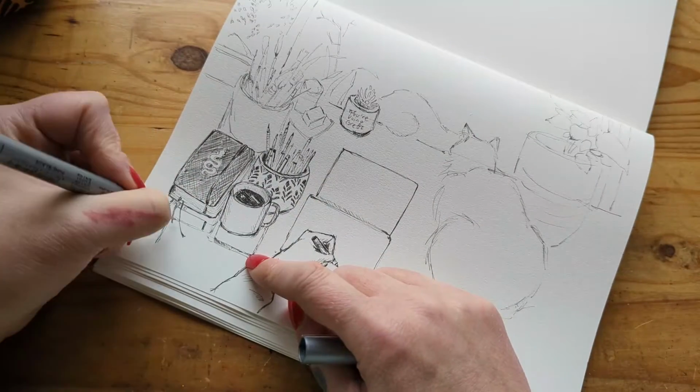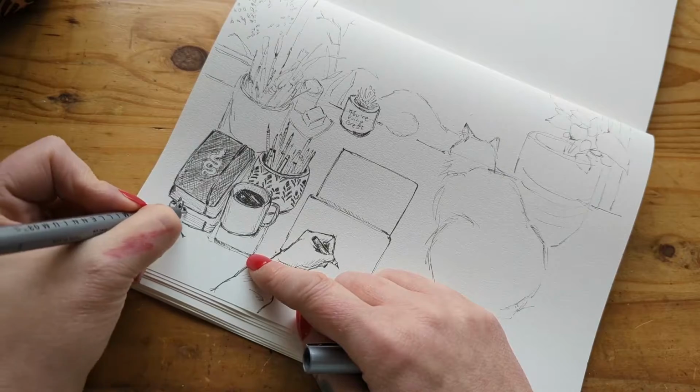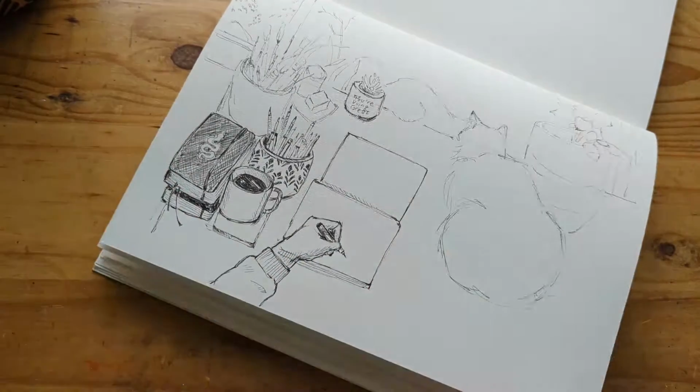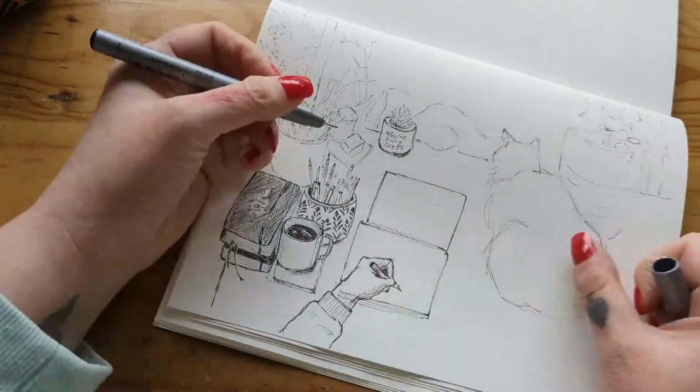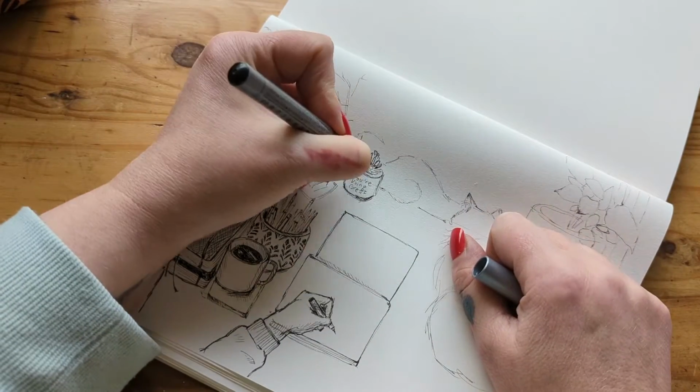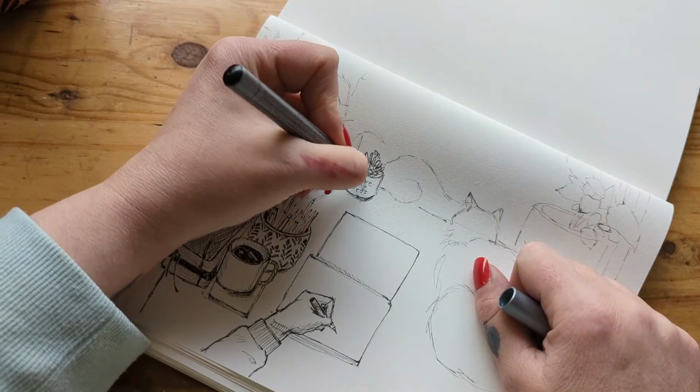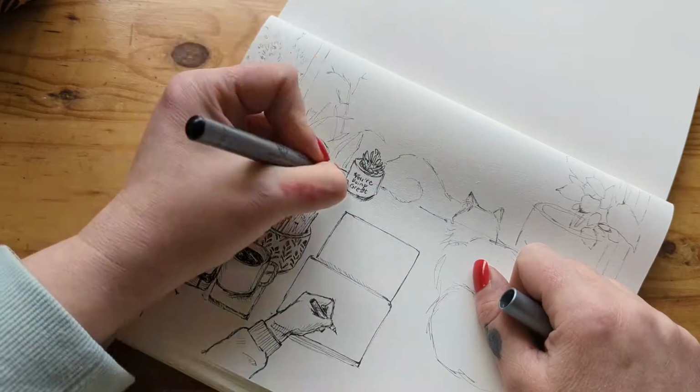So you can still use ink and commit to that, but in a way that you can kind of alter your mistakes if you make any. So yeah, I think it worked out. I like this page.